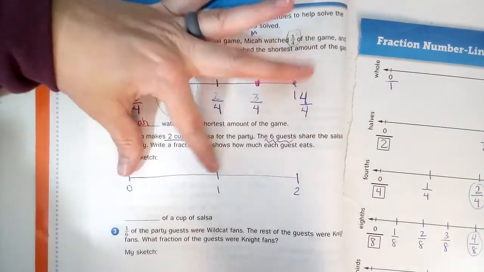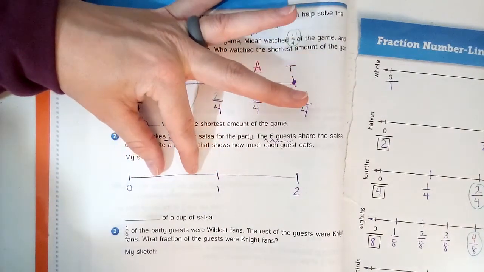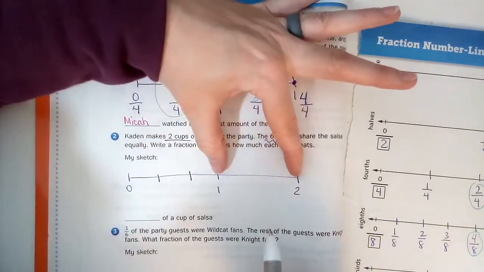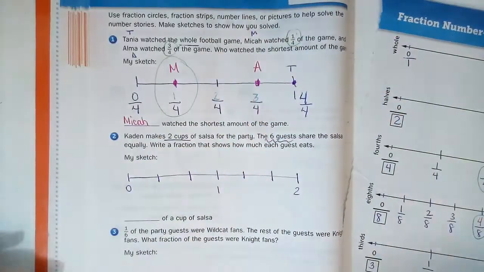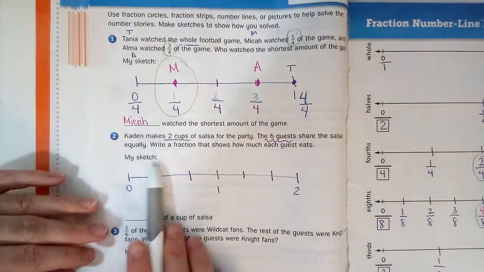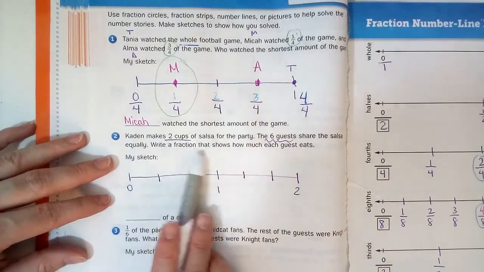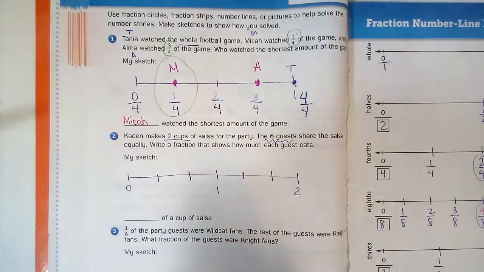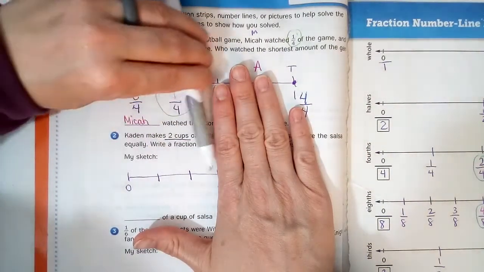So I'm going to use my fingers and I'm going to stop them when the pieces look pretty equal. Yep, that looks pretty okay. And then I'm going to do the same here between these two. Whew, look at that. Okay. There are 6 guests that share the salsa equally. Write a fraction that shows how much each guest eats. So let's look at our whole. How many pieces are between 0 and 1?